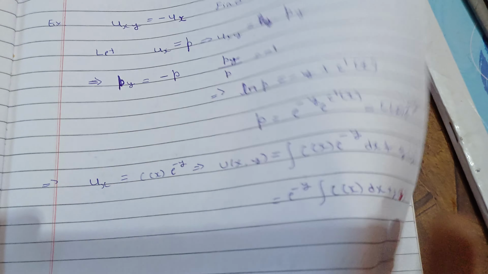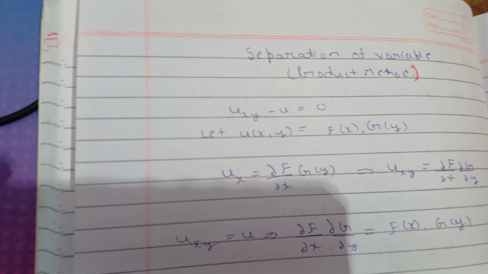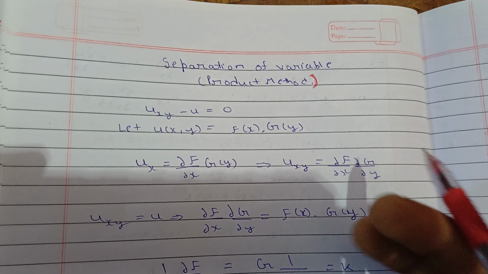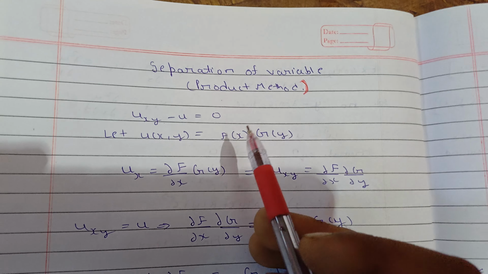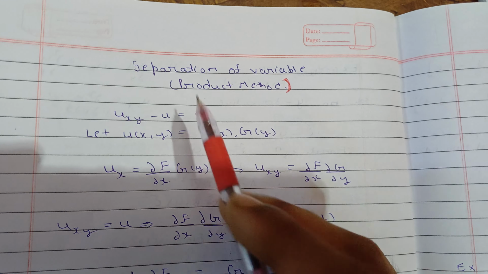Now let's discuss a very important method, that is separation of variables in partial differential equations, or we also call it the product method. This is a very important method, you must pay attention here now. So if an equation is given in this form, u_xy minus u equal to 0, how can you solve this?